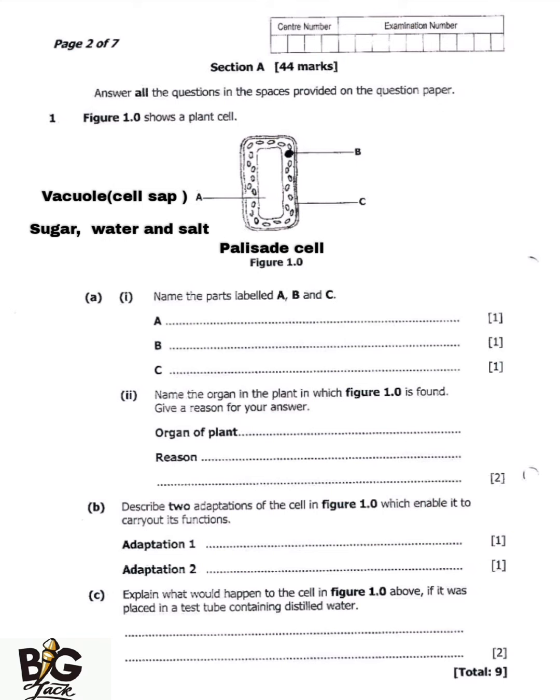Okay. So part B is called the nucleus. The function of the nucleus here is to control all cell activities. Apart from controlling all cell activities, this part B, the nucleus, also stores genetic information in form of what? Chromosomes.